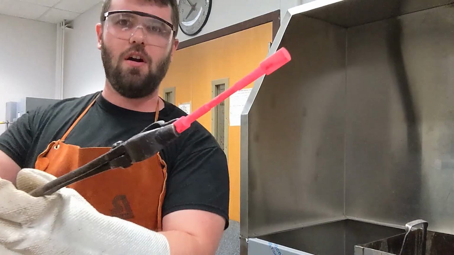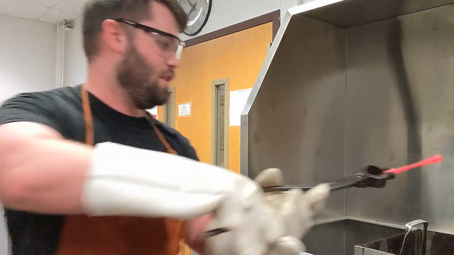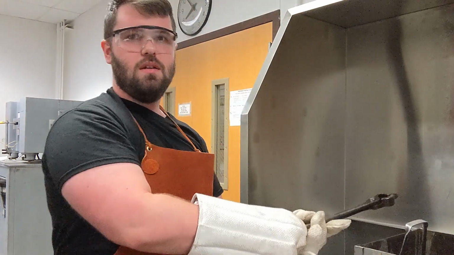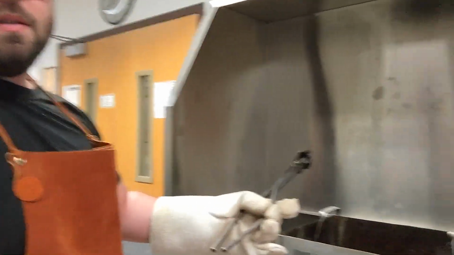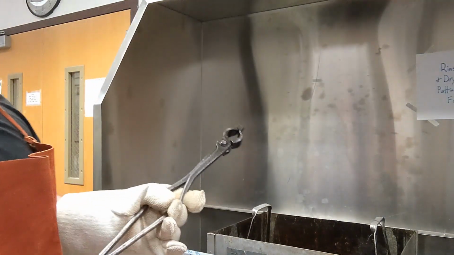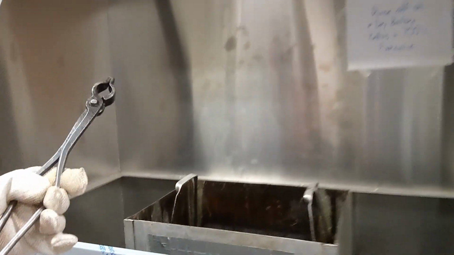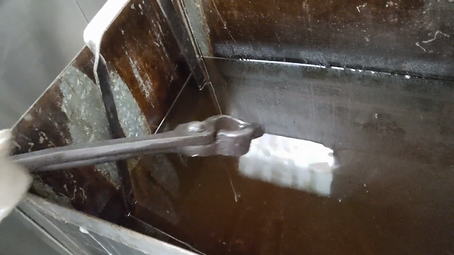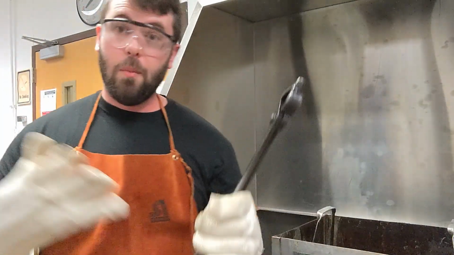Real quick, here's our bar. You see it is red hot, very, very hot, into the oil. There's not much to see, but if you look, you can maybe see a little bit of bubbles along our surface where our bar is cooling.